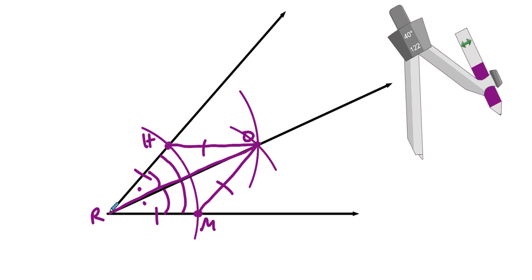So angle ORH is congruent to angle ORM, and that means that this ray that we drew is in fact an angle bisector. Well, that's curious. That's really curious.